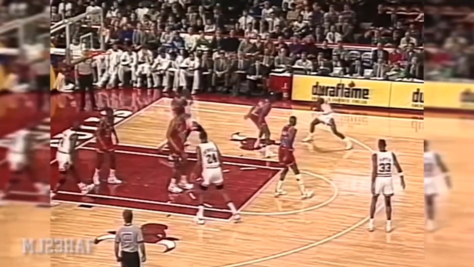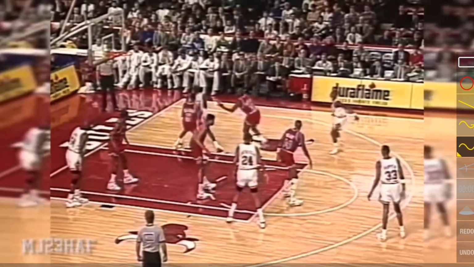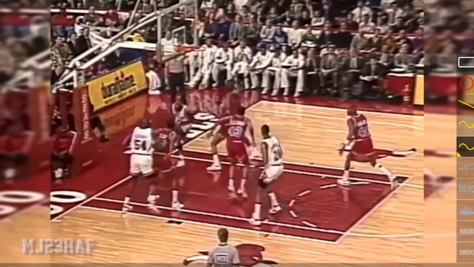Let's see this in slow motion. He gets it and attacks the baseline right away. That player gave it to him, and now he completes the play.